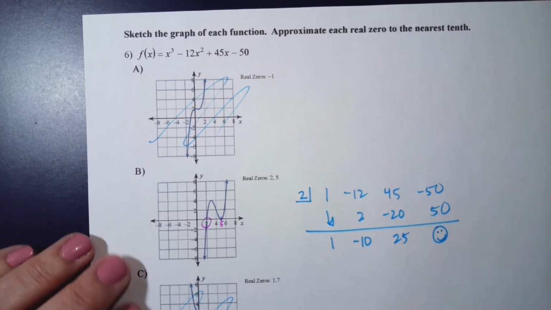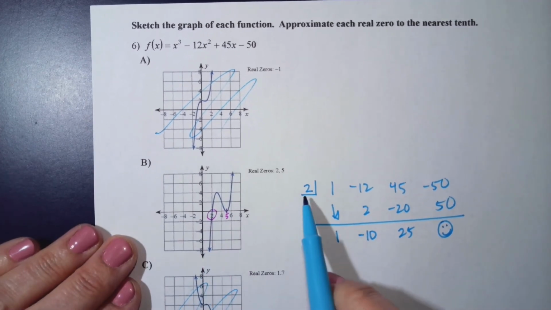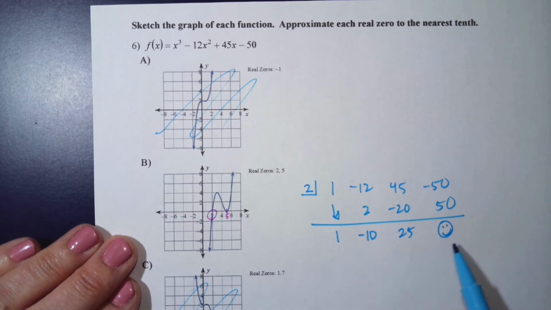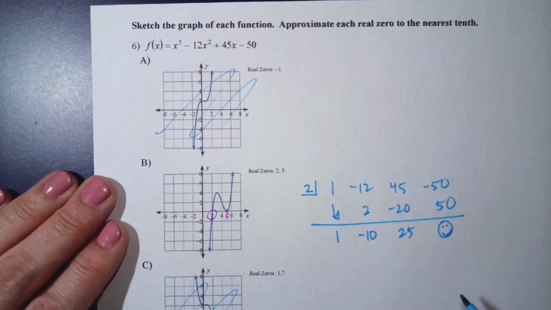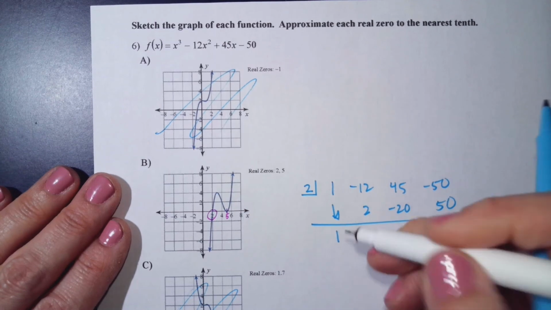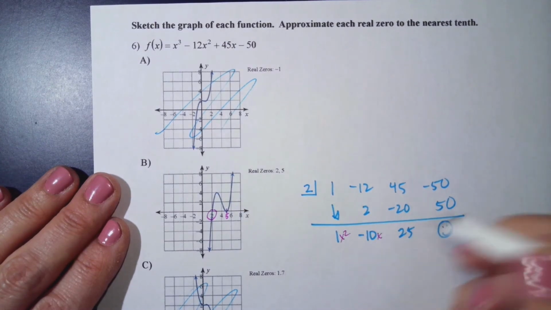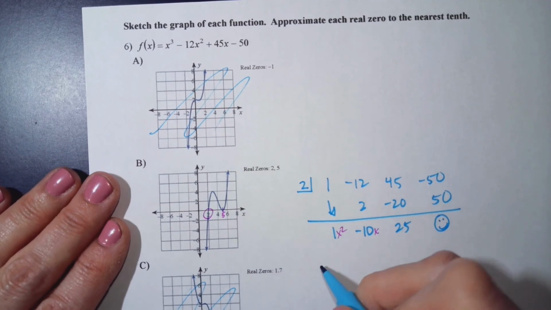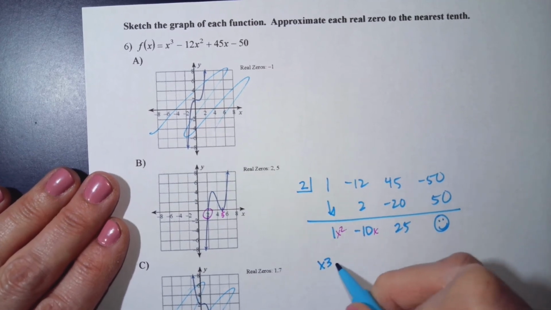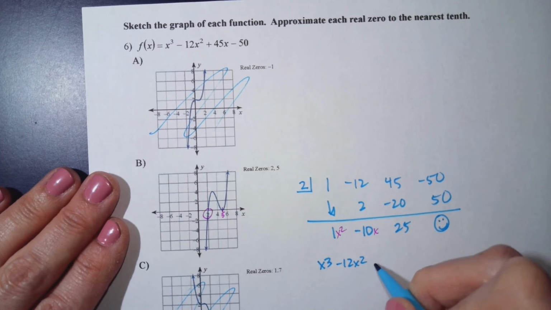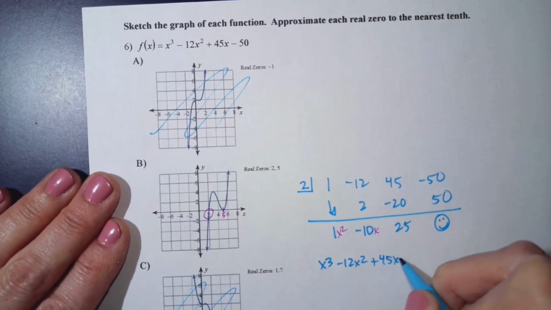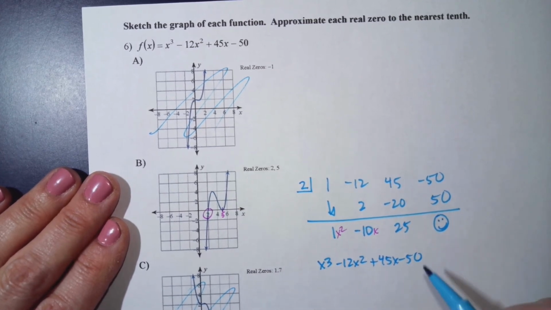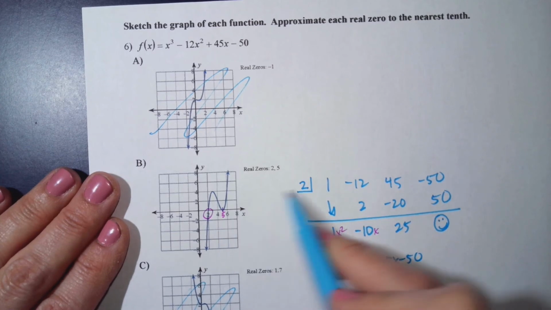And so when you put an x-intercept in the box, the remainder will always be 0. So what you've effectively done, this was x to the third, so this is x squared, x. You know that x to the third minus 12x squared plus 45x minus 50 has 2 as one of the zeros.